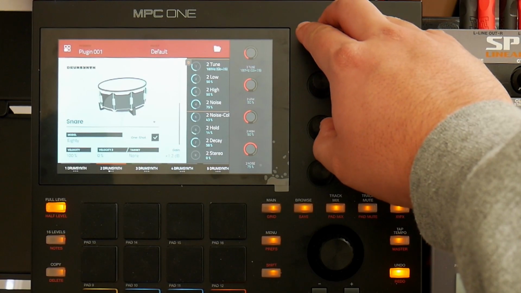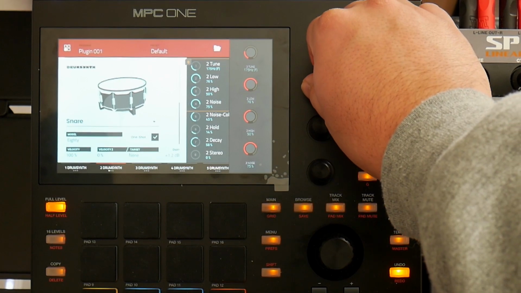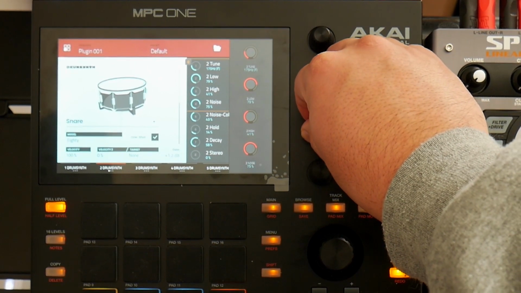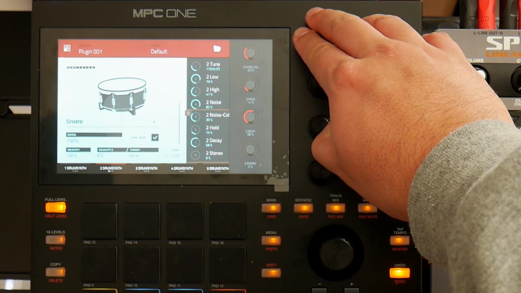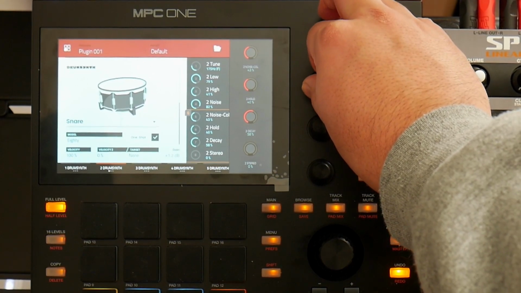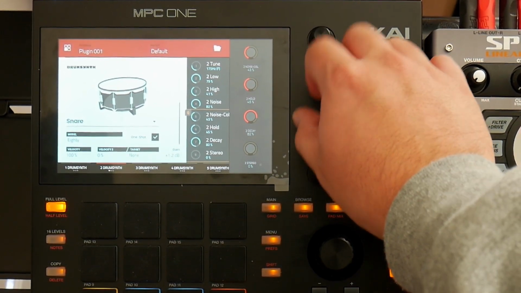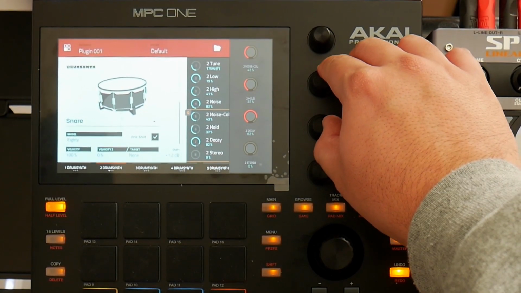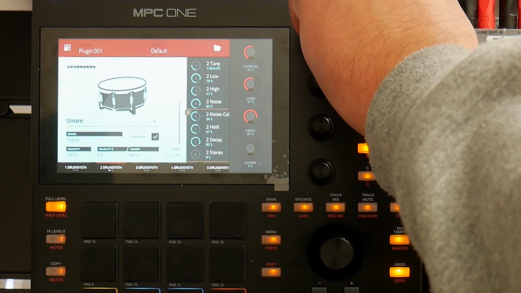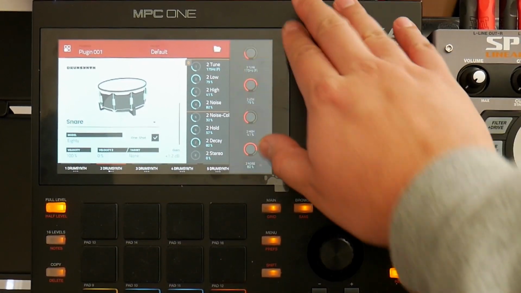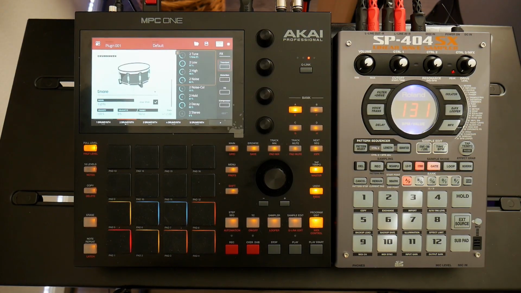Otherwise I'll probably get confused. So I kind of like that tone of that snare drum.